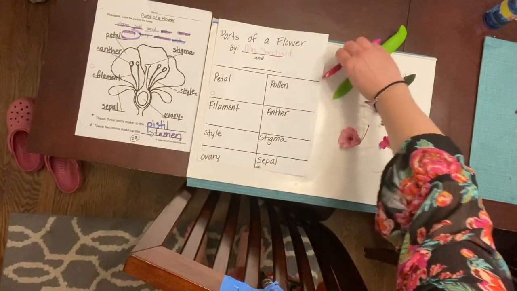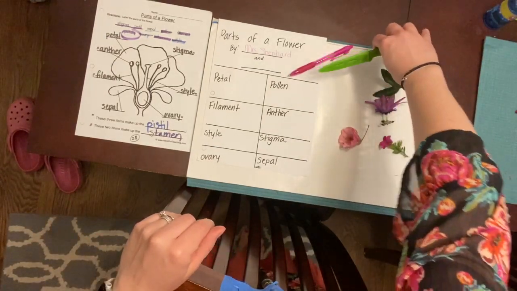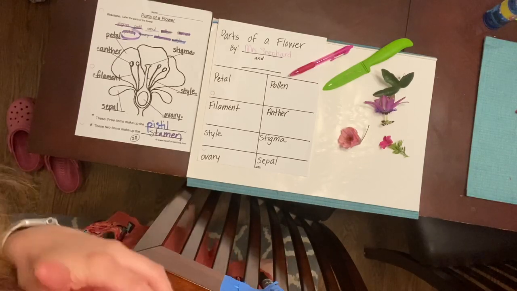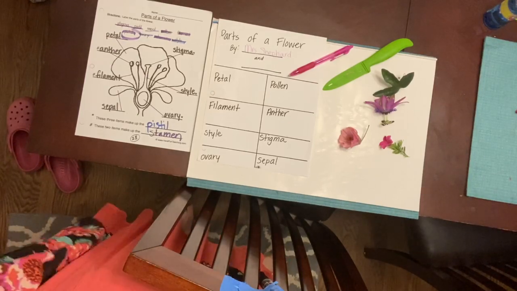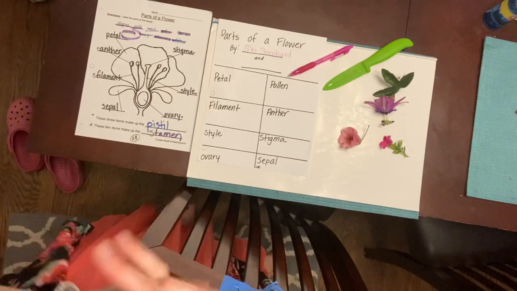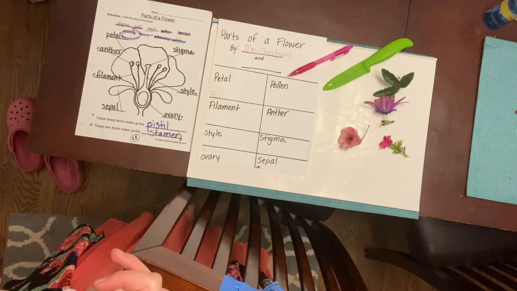And I'm going to have a crayon, marker, pen, and I'm going to need a knife. I want you to make sure that you're doing this with an adult or with an adult close by so that you can be safe. It can also be a plastic knife. I could not find a plastic knife at my house this evening, but you can always use a plastic knife.